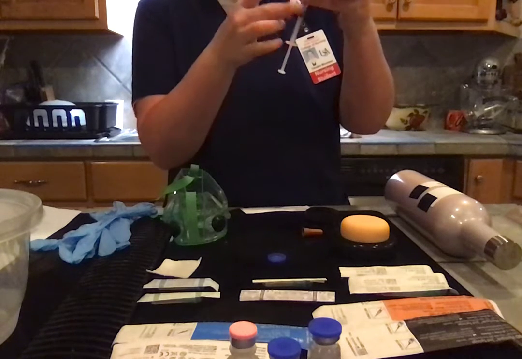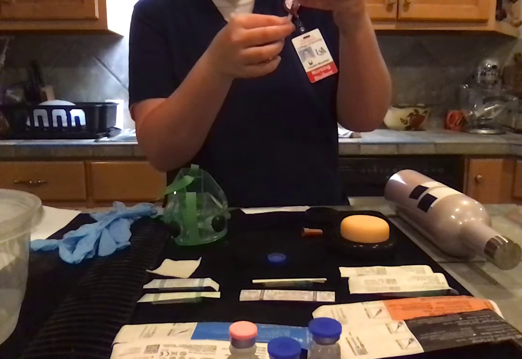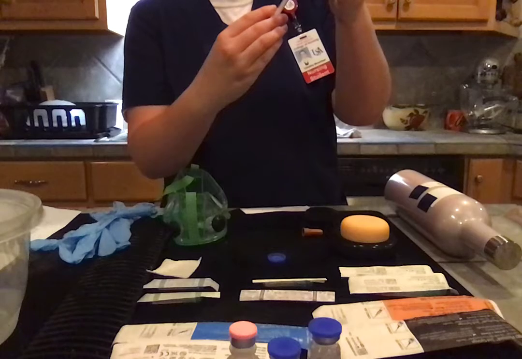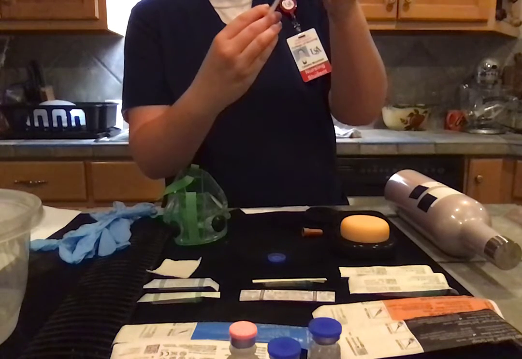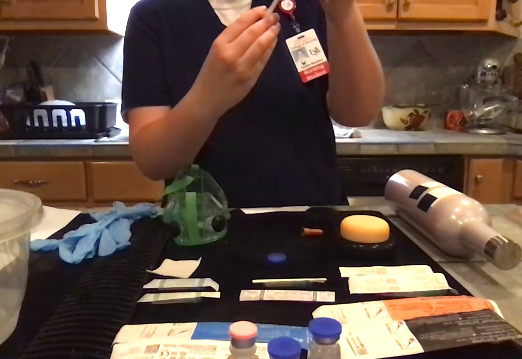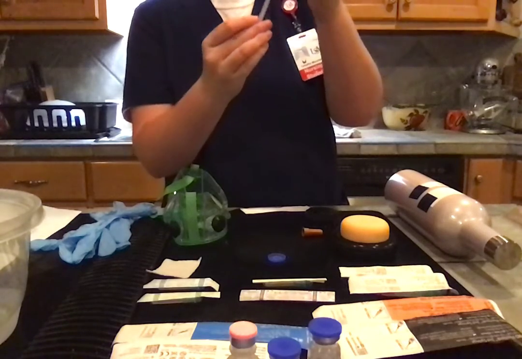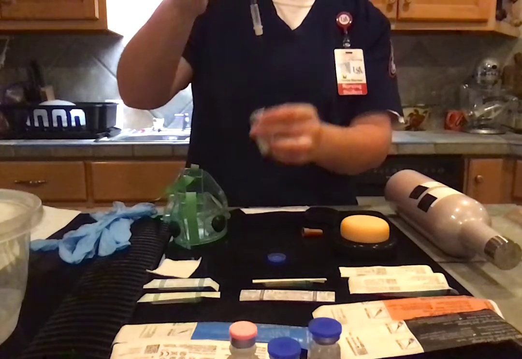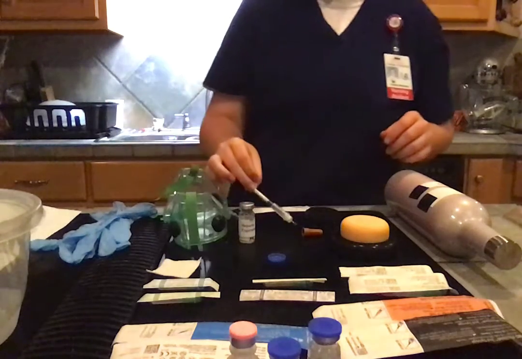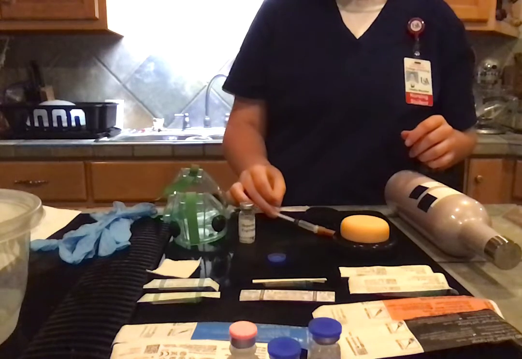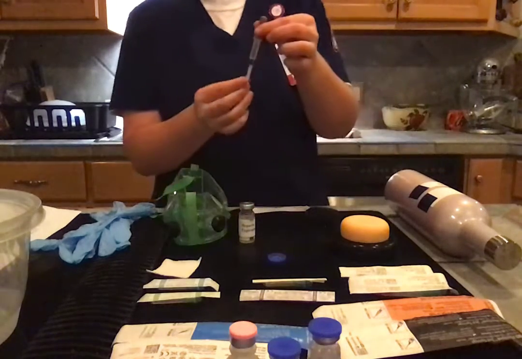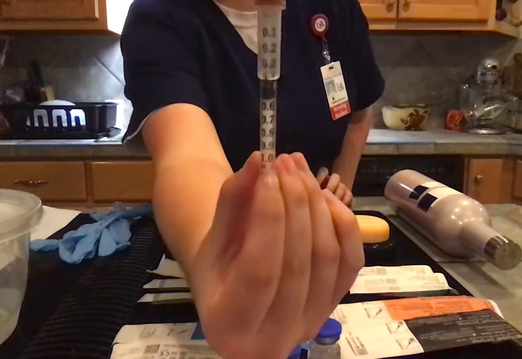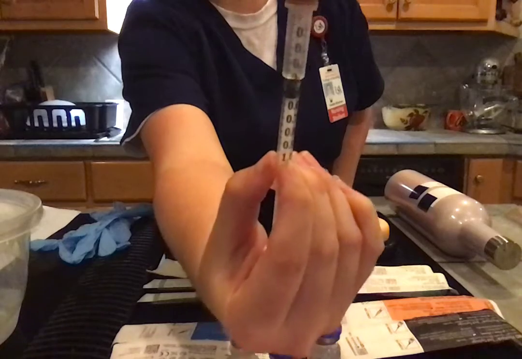Okay, so I'm going to thump, but I'm not seeing any air bubbles. So then I'm going to push back to the correct dose, which is 0.5 milliliters, and then I'm going to remove, and I'm going to recap using the scoop technique, and then I'm going to show you my dose. It is 0.5 milliliters.